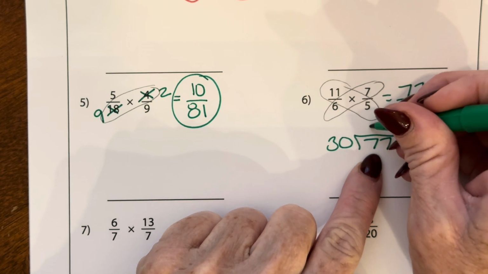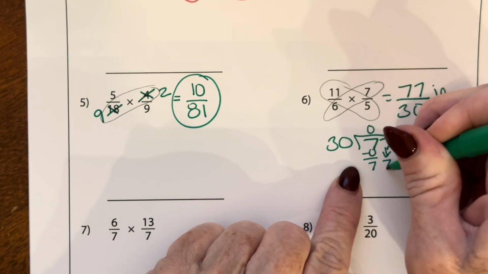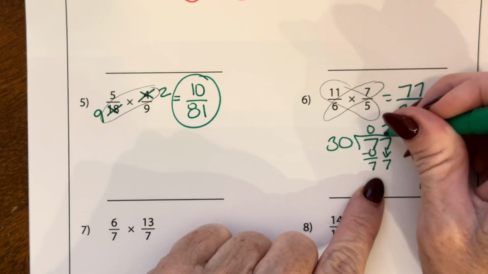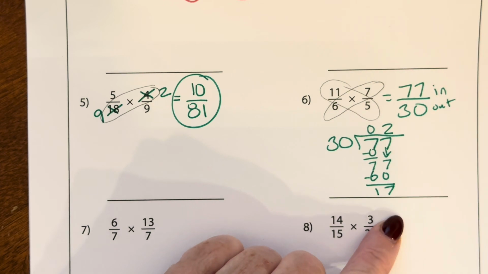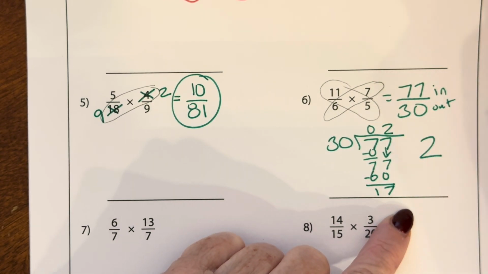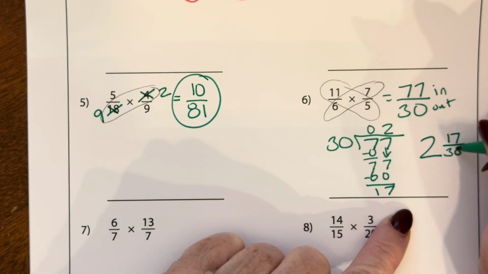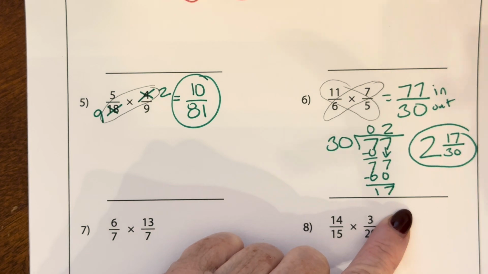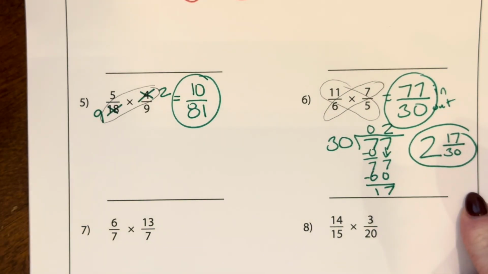If I have 7, I can make 0 groups of 30, which is 0. If I have 77, I can make 2 groups of 30, which would be 60, with 17 left over. So we have 2 groups of 30 with 17 left over, and our denominator stays the same. So both of those would be correct answers.